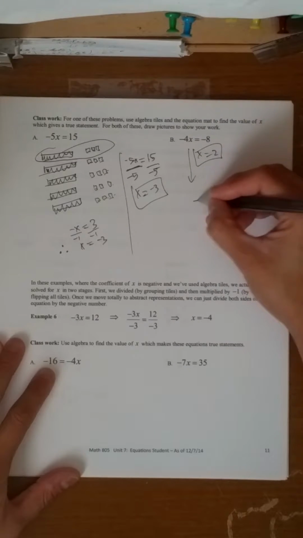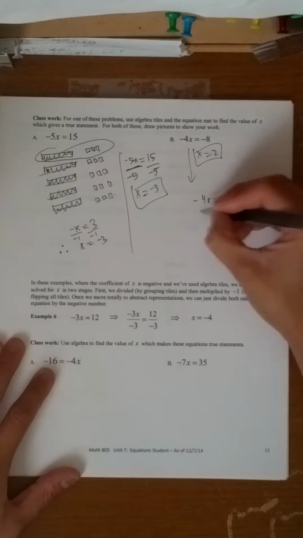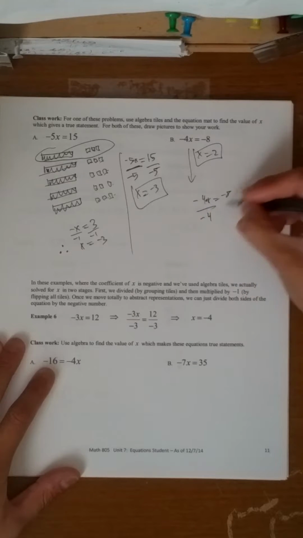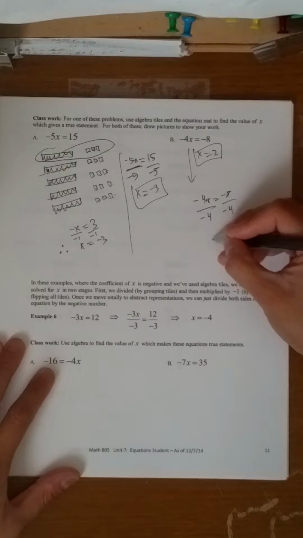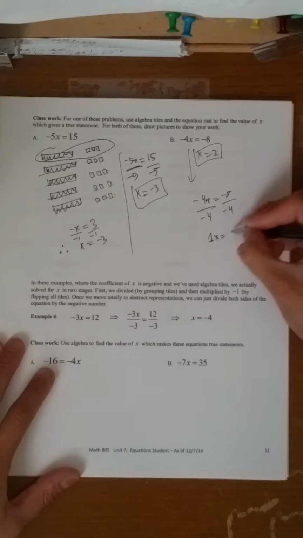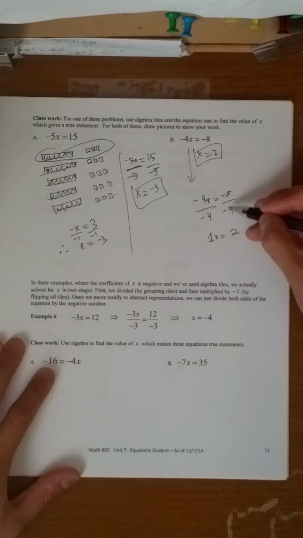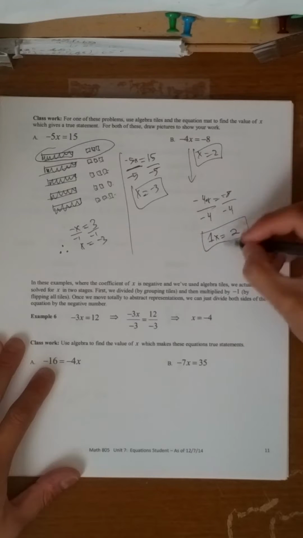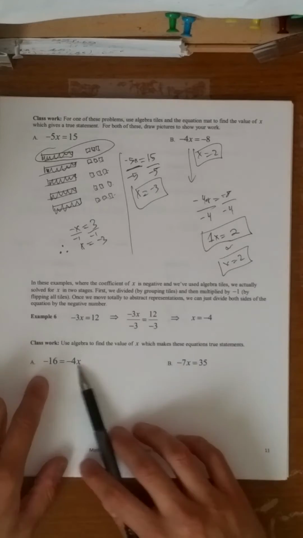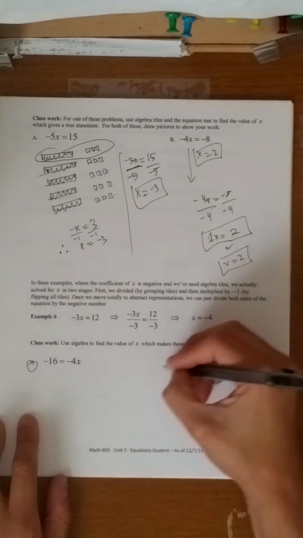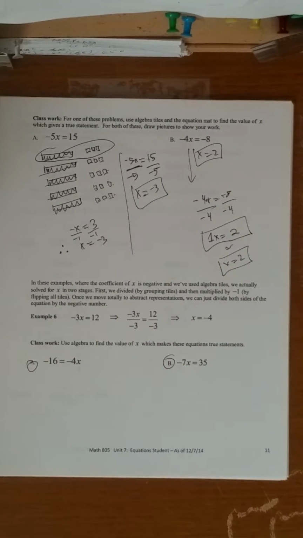Same thing here. If you have negative 4x equals negative 8, you can divide by what is next to x, which is negative 4. Negative 4 divided by negative 4 is 1, so you get 1x equals 2. Why 2? Because negative 8 divided by negative 4 is 2, right? Or x equals 2. Of course, the same thing. Which is what is shown over here, so you should go ahead and do A and B. Go ahead and pause the video and do those quickly.